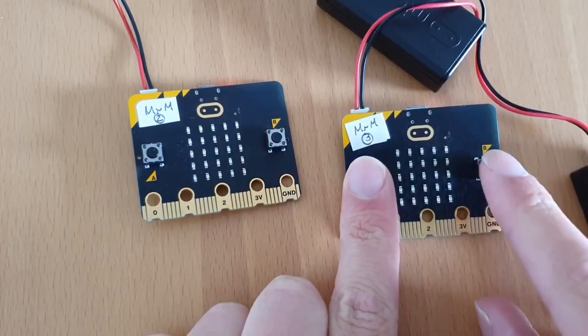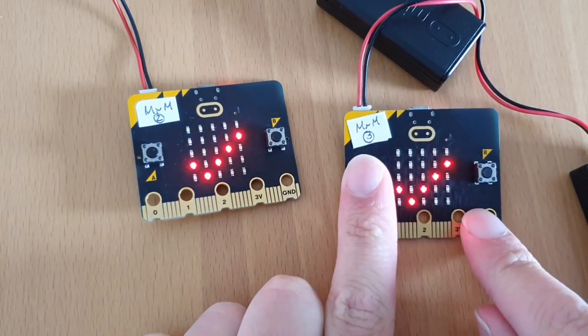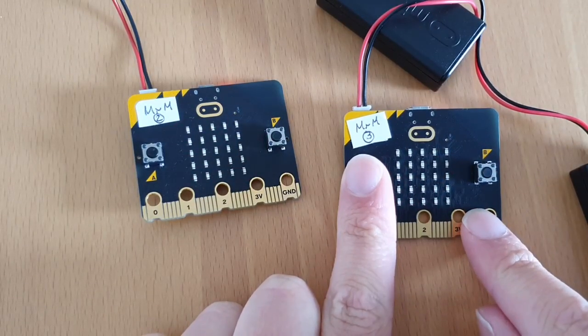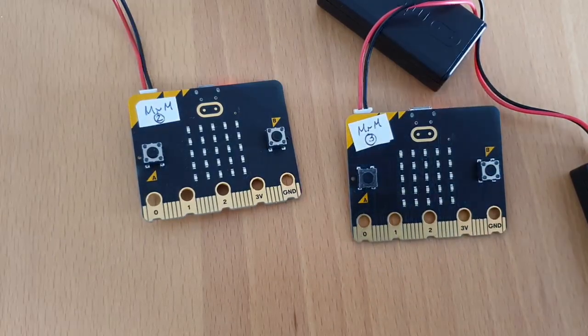So I can send a yes, and I can send a no. I could even set it up to send a maybe. I haven't got that set up, but it is possible.